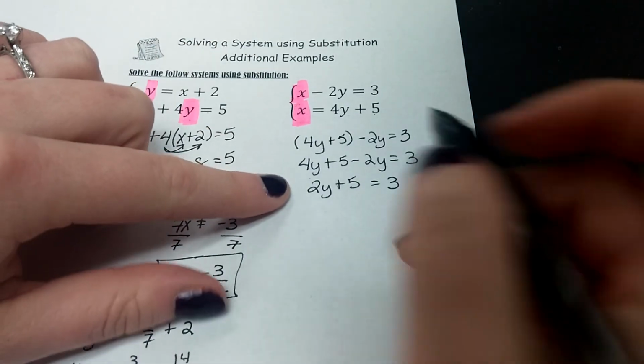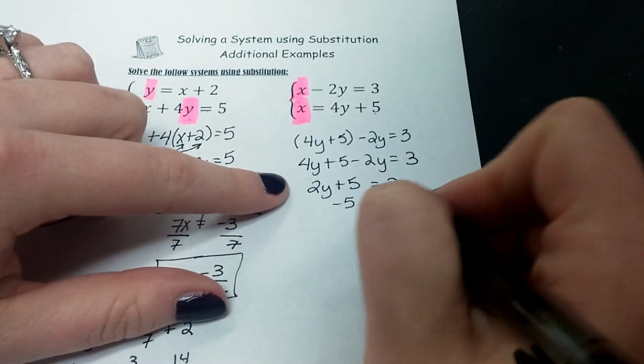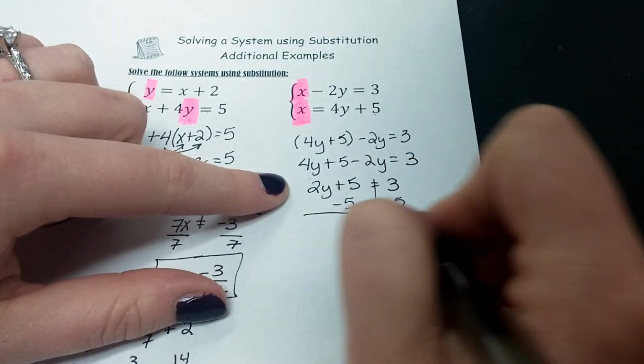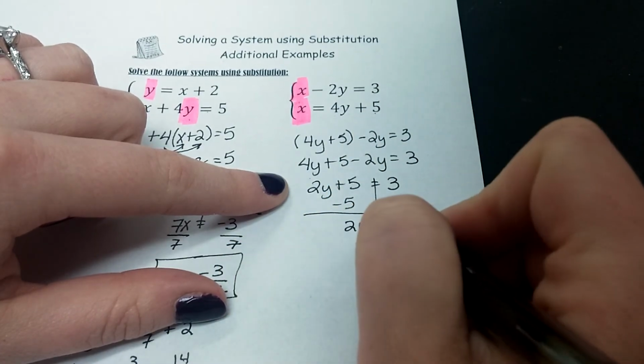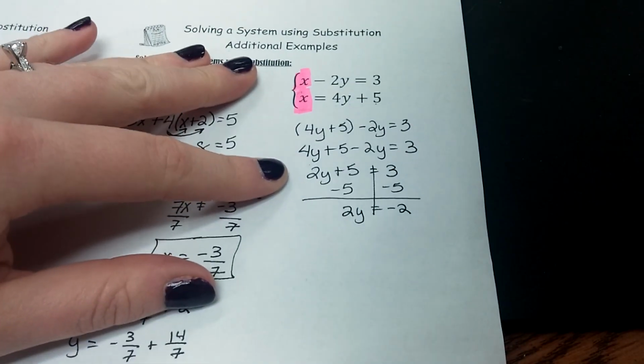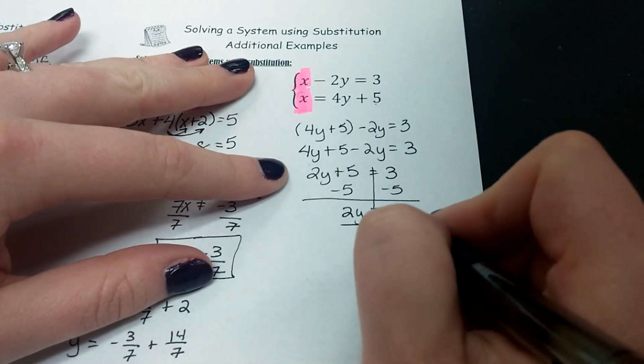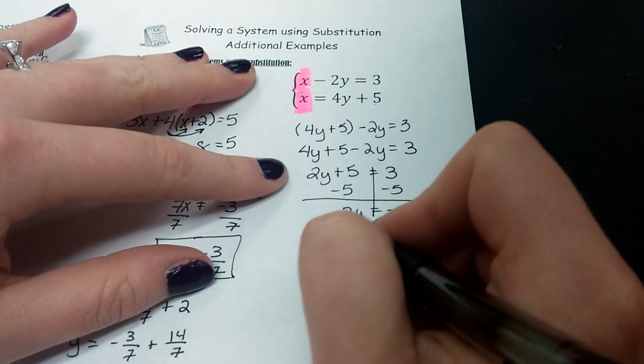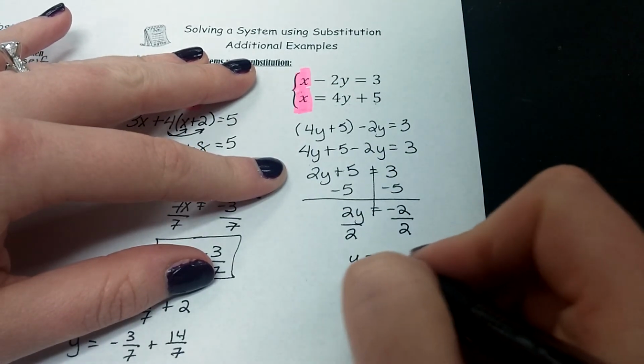And then in order to solve this, I need to subtract 5 from both sides of the equation. And I have 2y is equal to negative 2. Divide both sides by 2. And I end up with y equals negative 1.